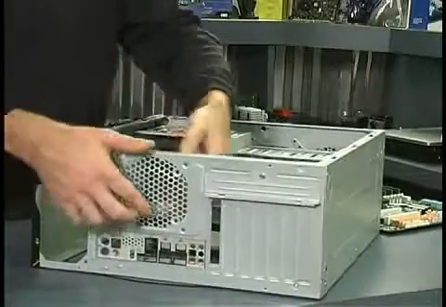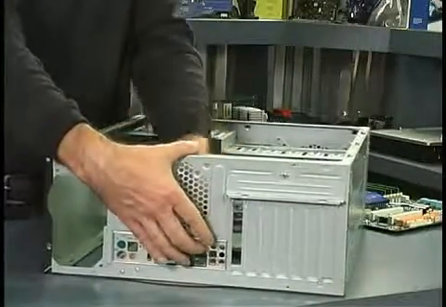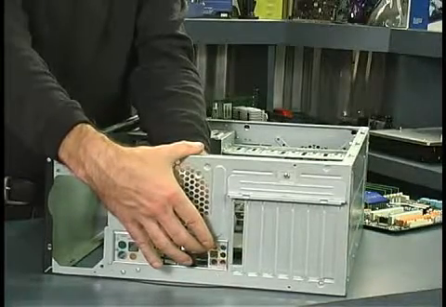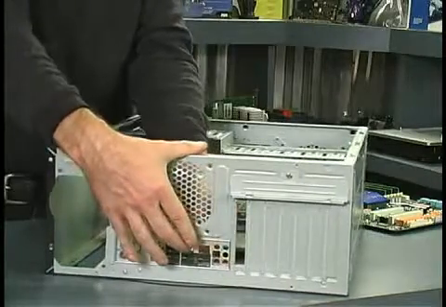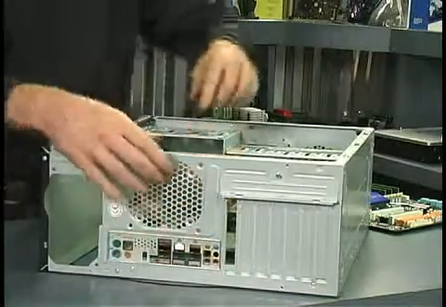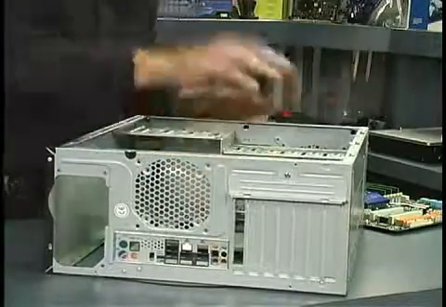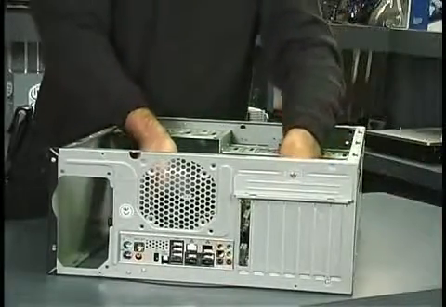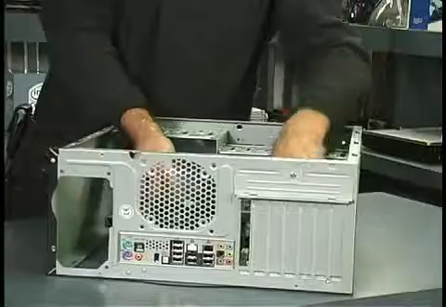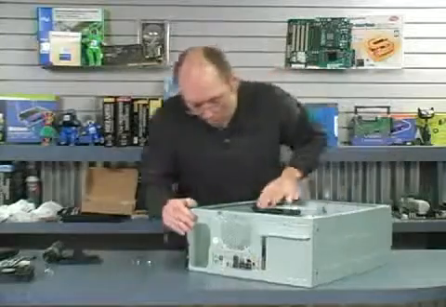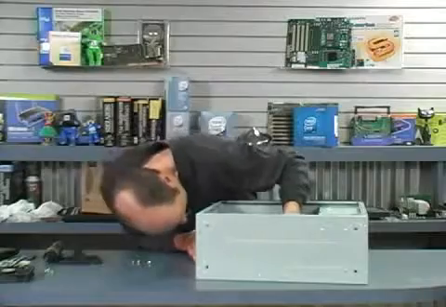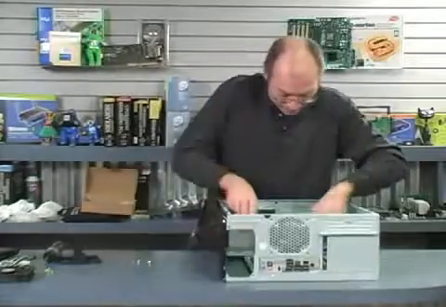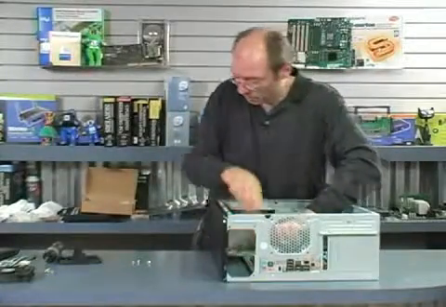Okay, this particular I/O shield has holes for two different network cards. I need to bend this one up so that the network card port on this particular board is visible. Okay, now we can try that again. This is lining up. Okay, all the ports seem to be lining up. What I can do now is start putting the first of the screws in.